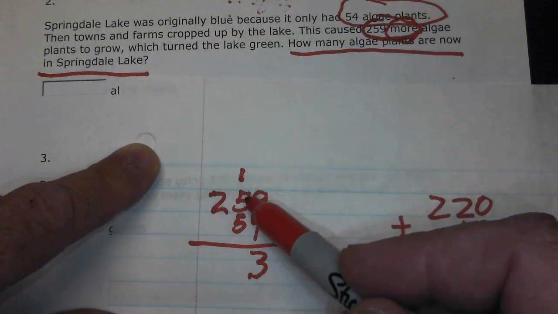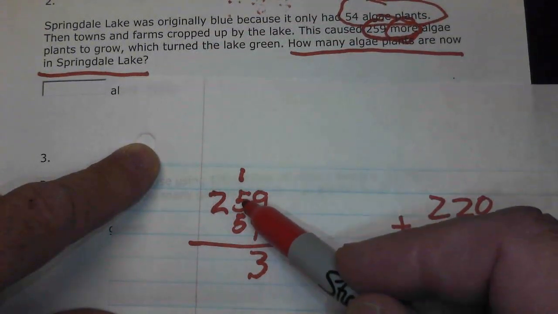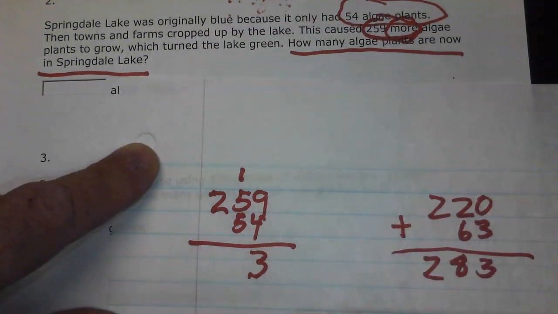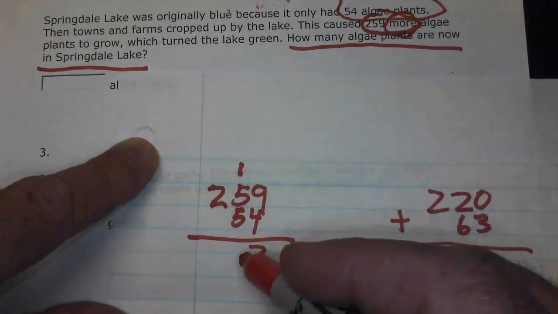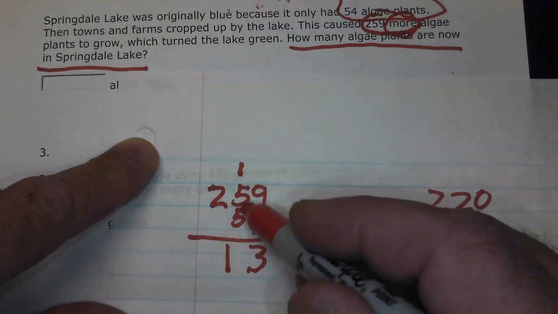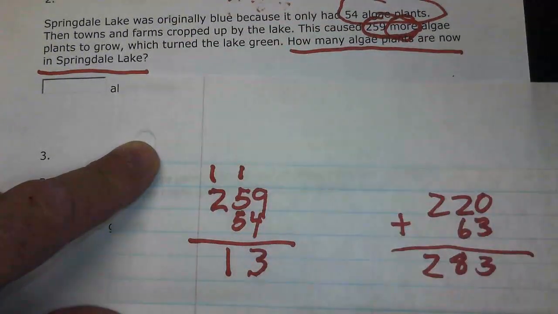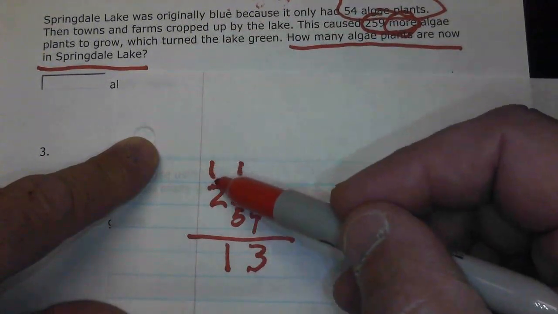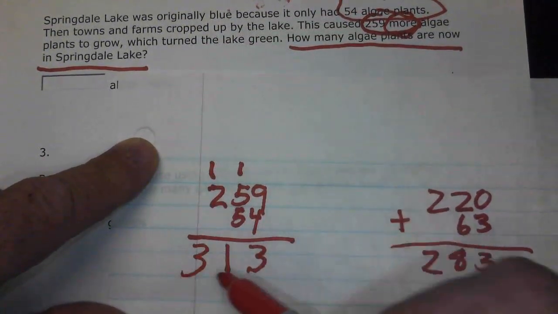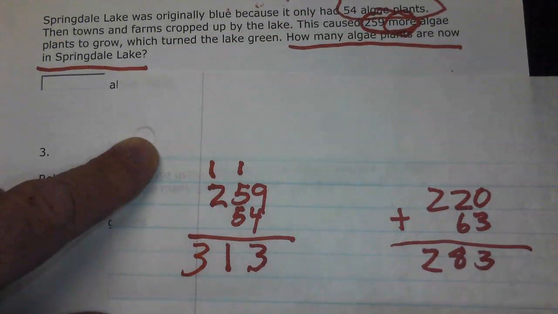And then I go 1 plus 5 is 6, plus 5 more is 11. So I put my 1 down, and then I have to regroup or carry the 10 up into here, and then I have 1 plus 2, and I have my answer, 313.